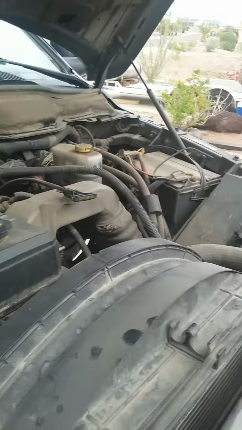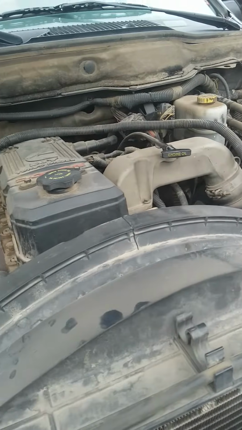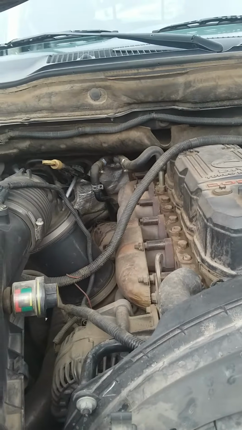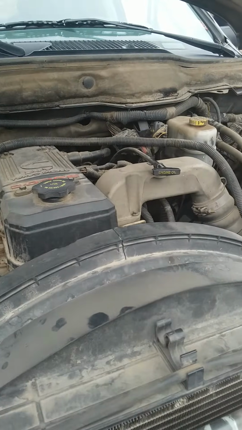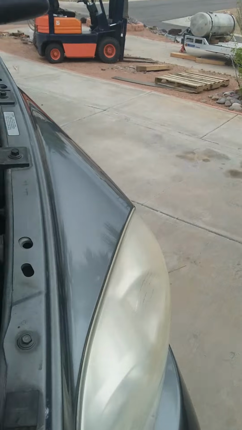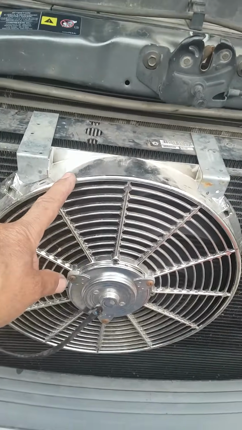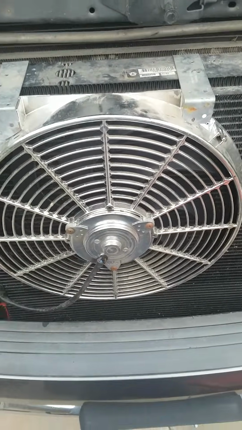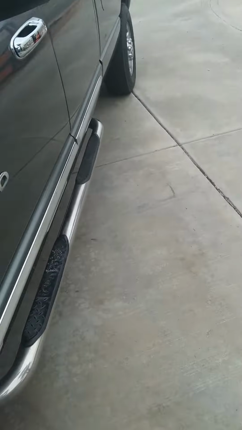The problem I have, because the total integrated power module does not work, the air conditioning system is not communicating with the fan. So when the system overheats, it doesn't turn the fan on. And when I turn the AC on, it doesn't work. So I put a toggle switch in. First of all, let me show you. I put a fan here I bought online. I put a fan and I hooked it direct to the AC compressor. So when I turn the AC compressor on, the fan comes on and it stays on, which is no big deal for me. It's cheaper than spending $1,000 on a total integrated power module.